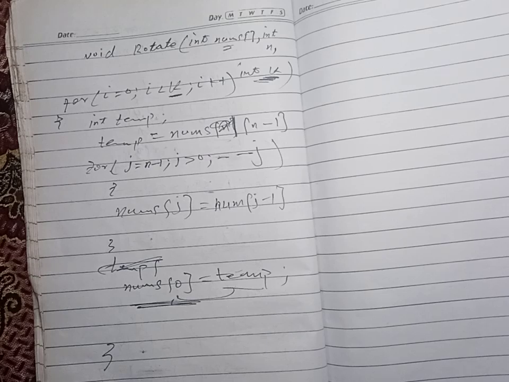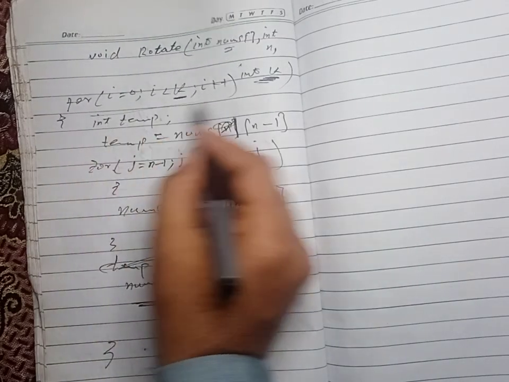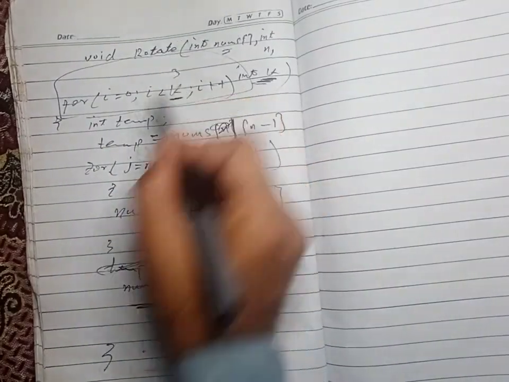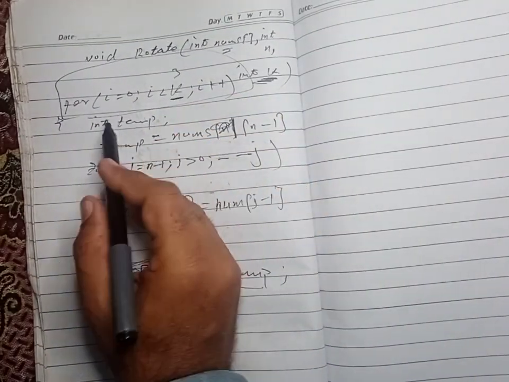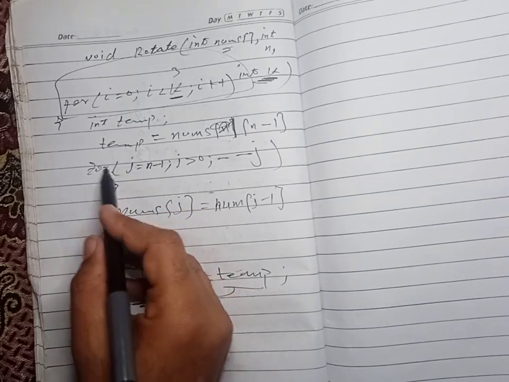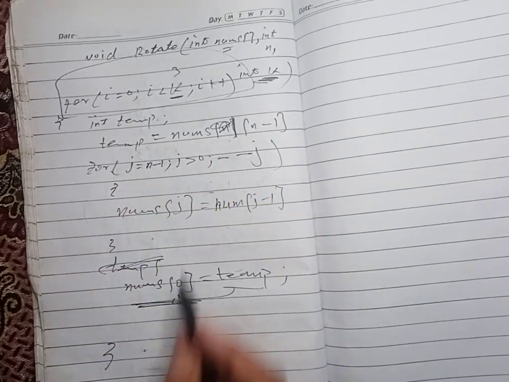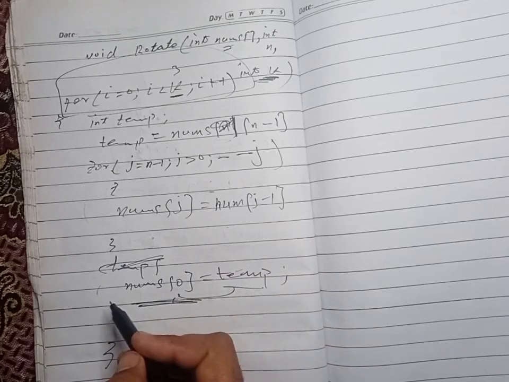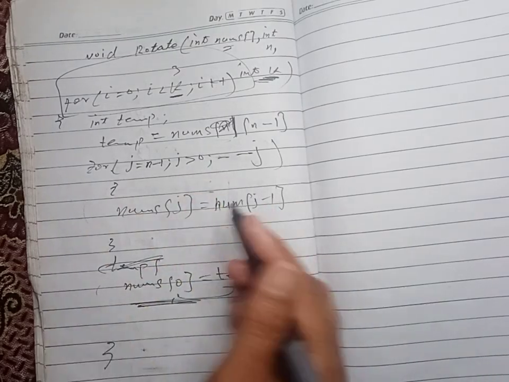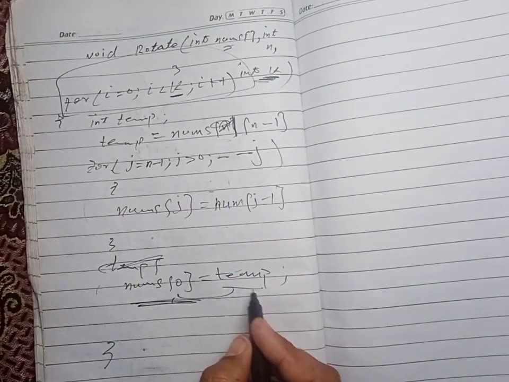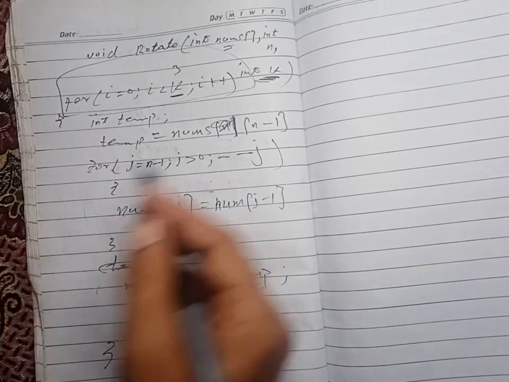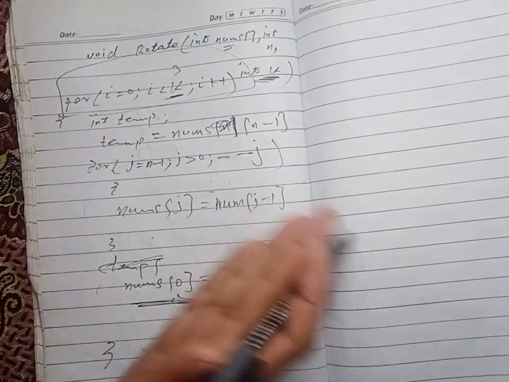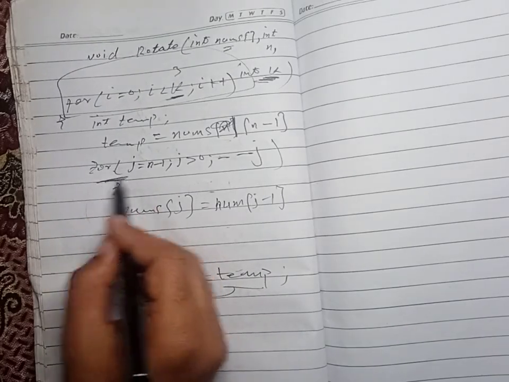For example, if k is 3, this loop will run 3 times, and nums will store the temporary value 3 times from start to end. While finishing the loop, the temp value will be stored here. So the k loop should be outside, and this is the inner loop.